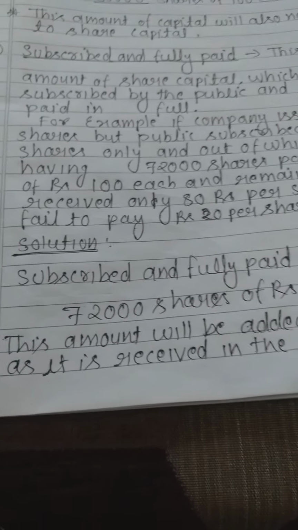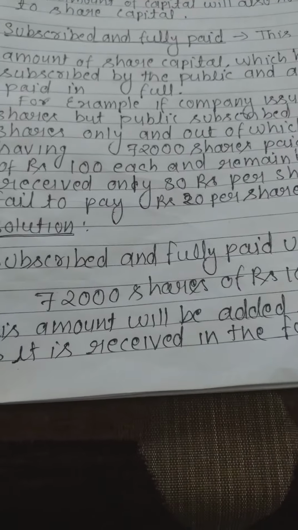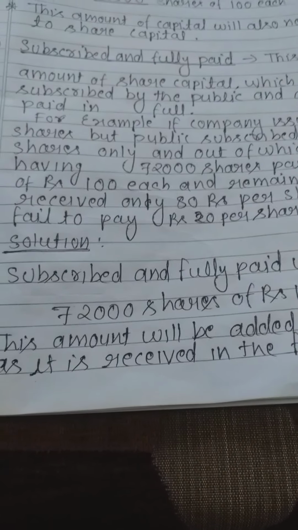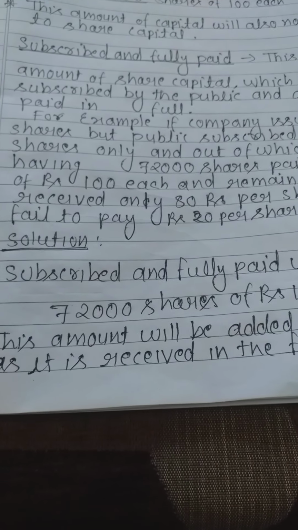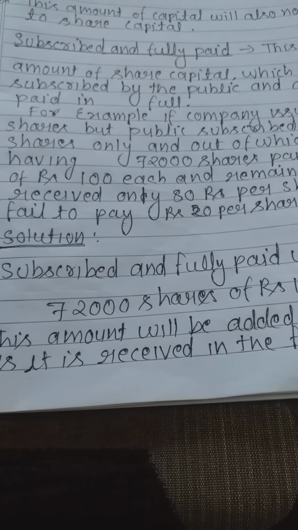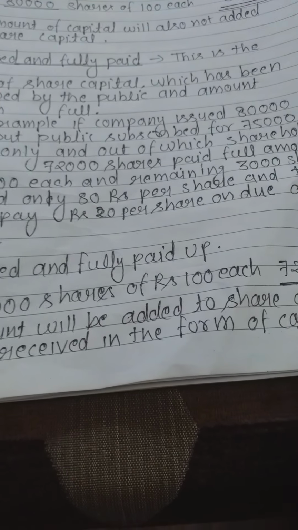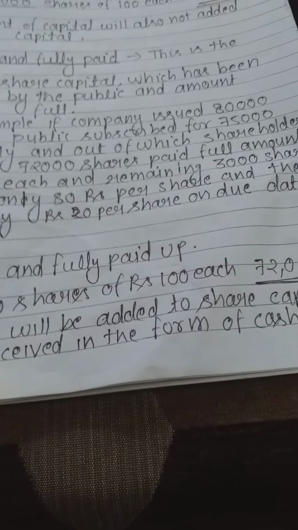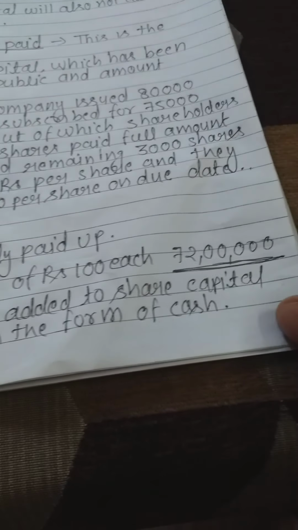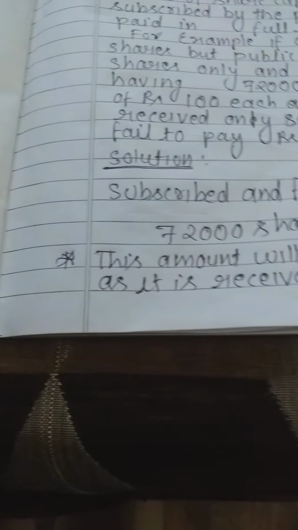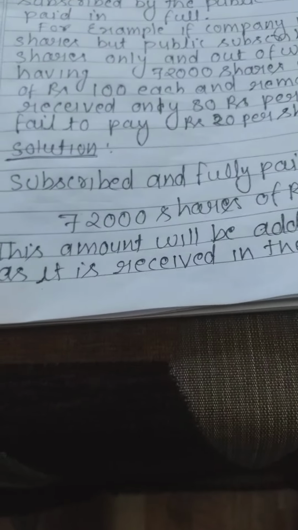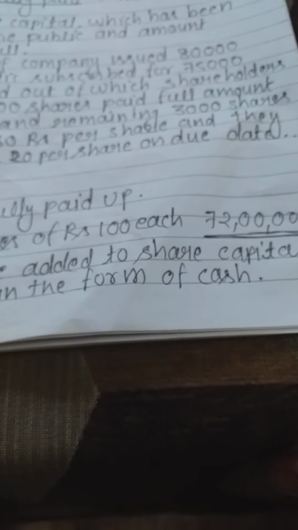So how to solve it? First of all, what you have to write? You have to write subscribed and fully paid up. Under this category only 72,000 shares will come. 72,000 shares of rupees 100 each. This is the amount which the company actually received, that is equal to 72 lakhs. So this amount will be added to the share capital as it is received in the form of cash.